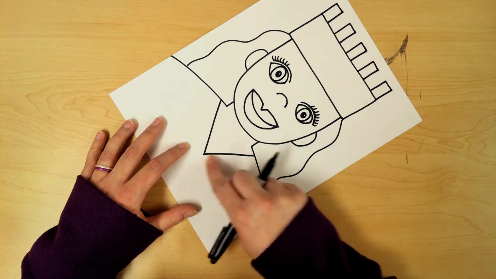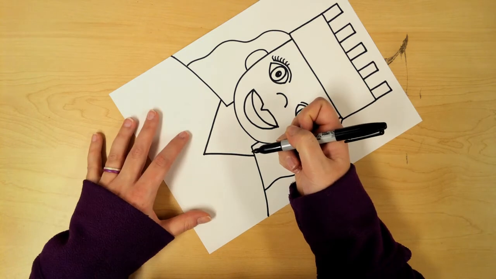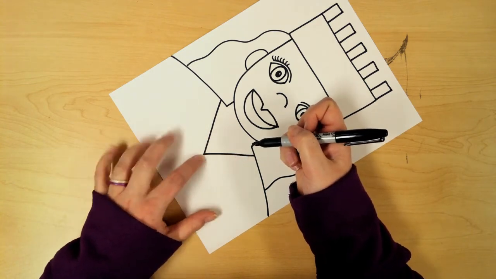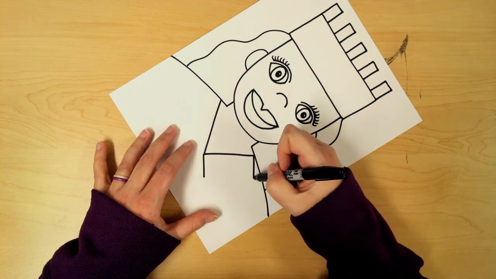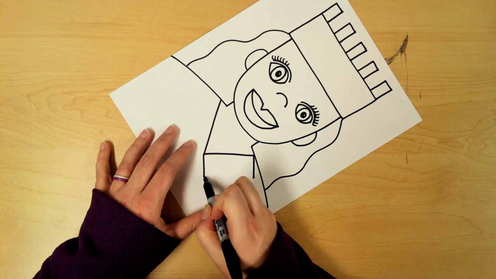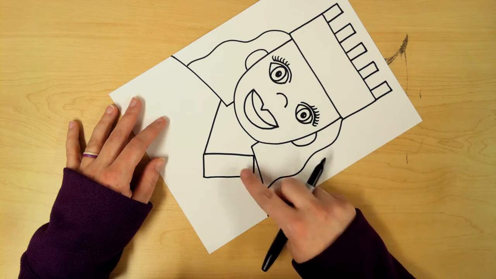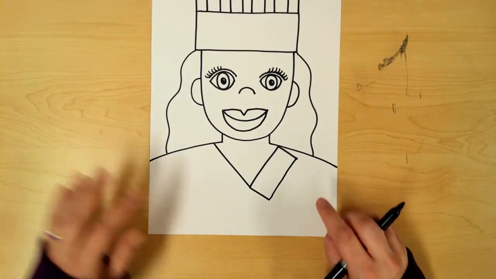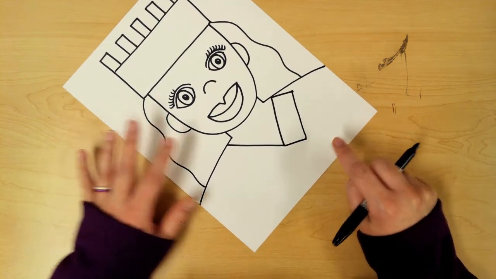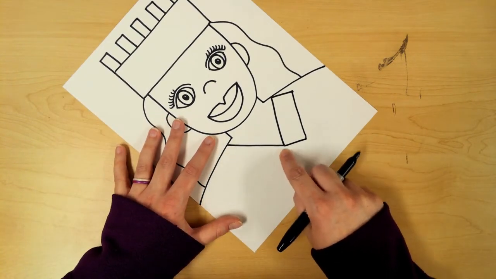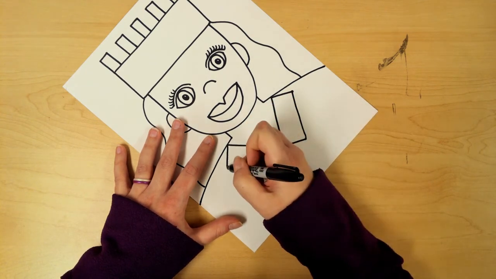So now it can be horizontal from my point of view, and I'm going to turn that into a rectangle. So from this line here, I will do short vertical lines and then close it with another horizontal line. There's a rectangle. All right, and then I'm going to turn my paper the other way to do the other side of her collar. Now this one looks horizontal to me, so I'll do vertical, vertical, horizontal.